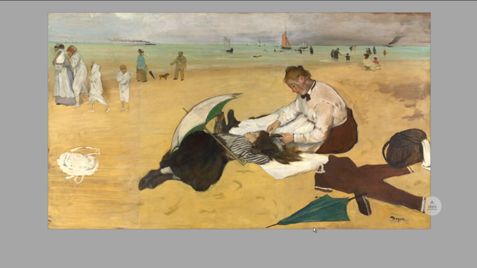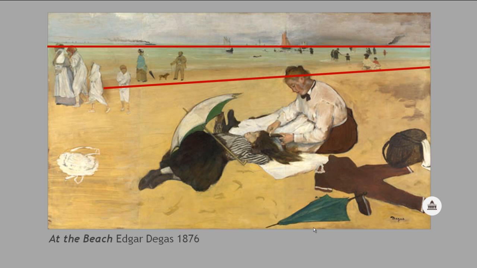In this example, At the Beach by Edward Degas, horizontal lines appear powerful and accentuate the expansive nature of the horizontal format. Vertical elements add depth, while curvilinear and diagonal lines add visual contrast and energy.